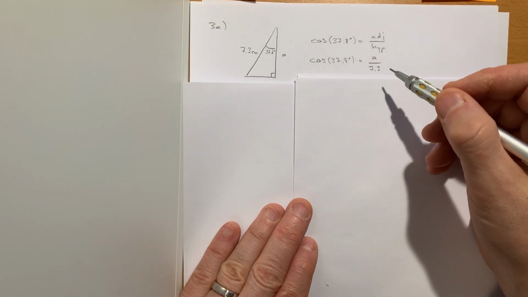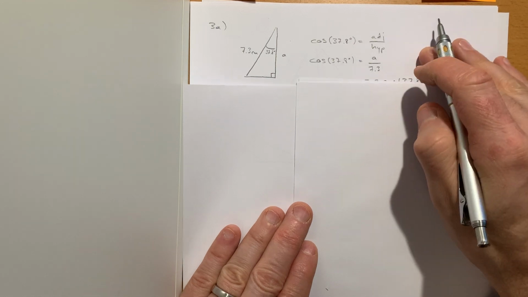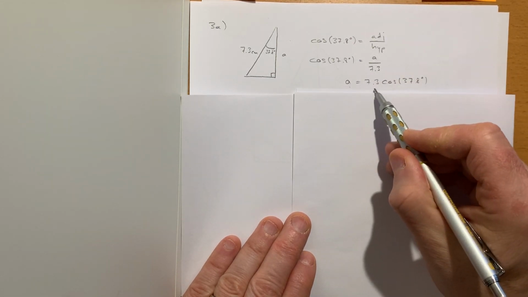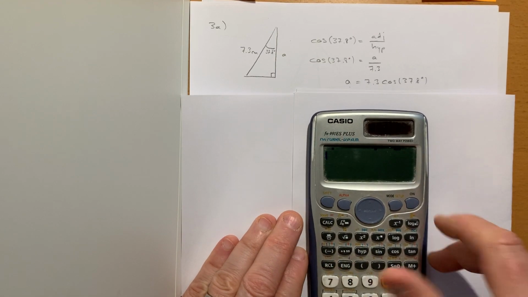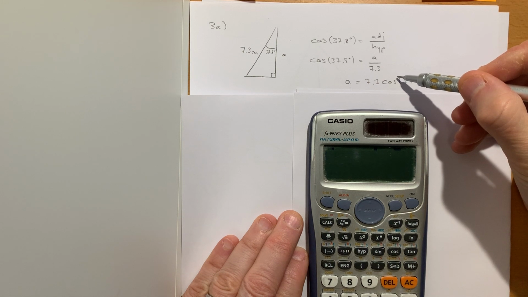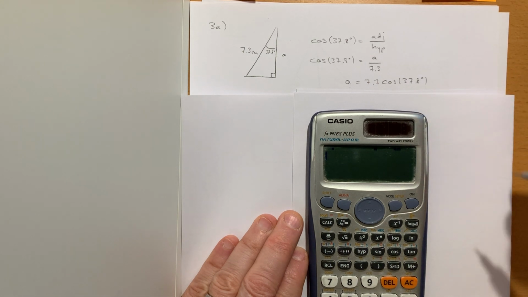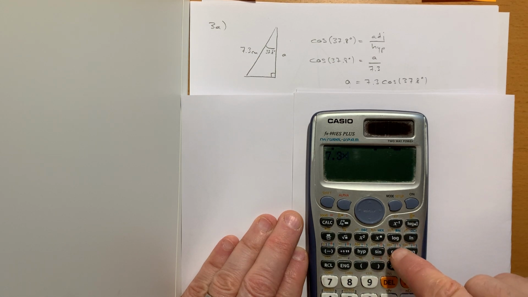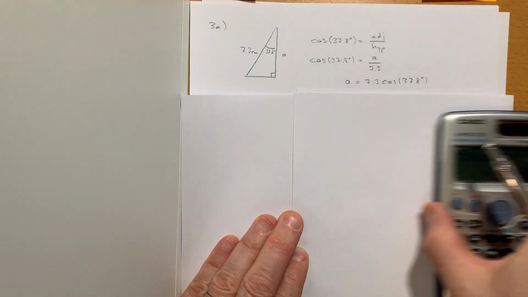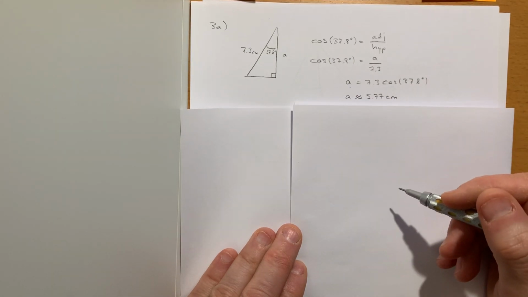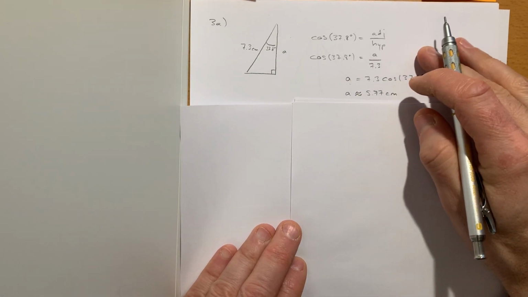Well, this is easy to calculate now. We multiply by 7.3. So we get A is equal to 7.3 times cosine of 37.8. Please note no to the -1 here, so it's not the inverse function. So you type it in like this, 7.3 times cosine, without the shift, just cosine of 37.8. Well, you get 5.77 when rounded to 2 decimals. That was 3A. Not too hard, was it?